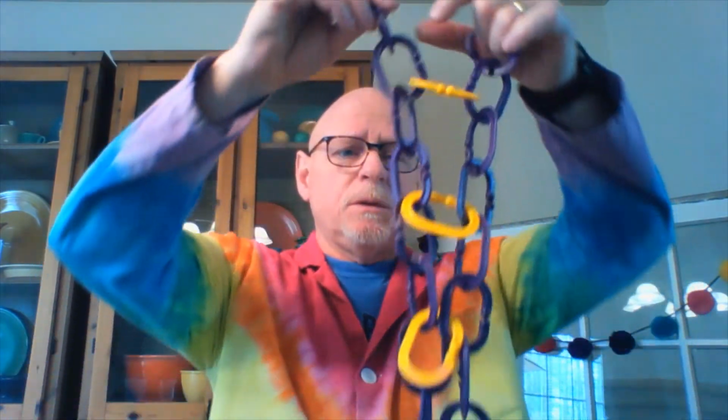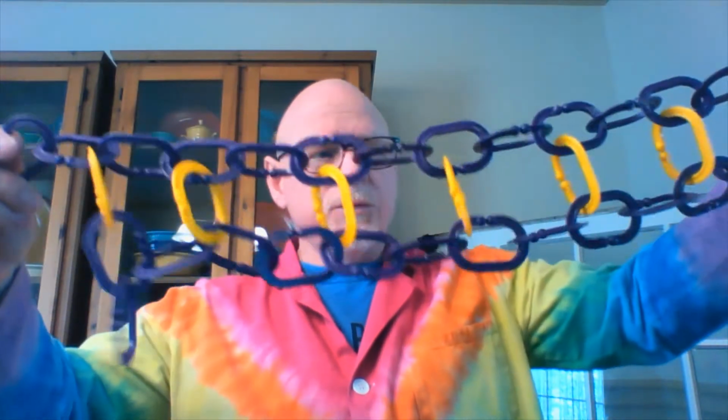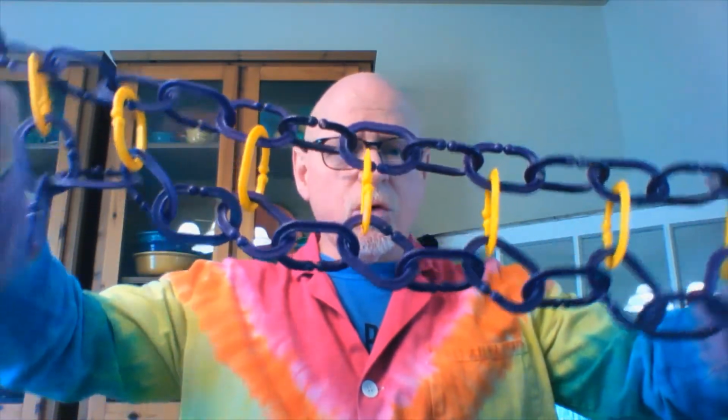We can change the properties of some polymer materials by adding another substance. This is called cross-linking. The added material causes the polymer molecules to grab onto each other, changing the way that it behaves. Here is an example of a cross-linked polymer using plastic links. So notice the purple links are the polymer molecules, and the yellow links are the cross-linkers. So it changes the behavior, it changes the structure of the material.